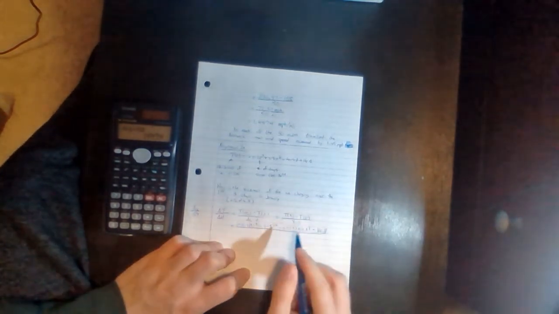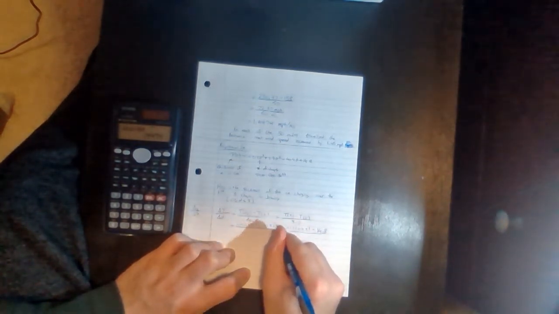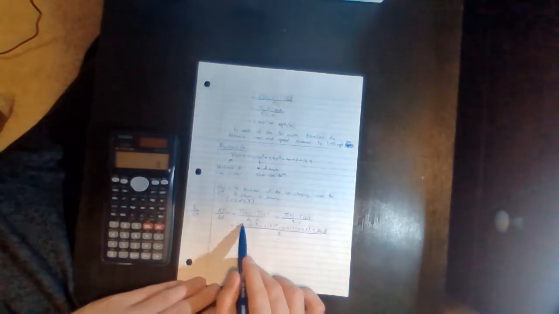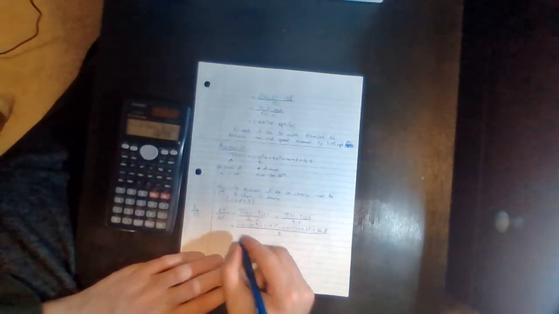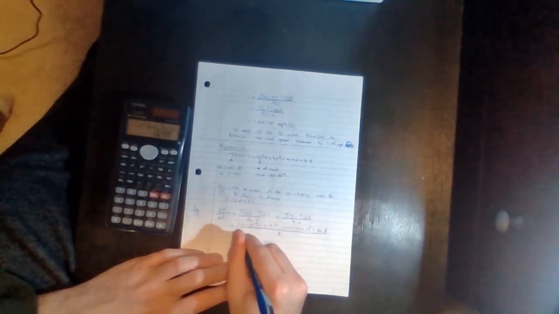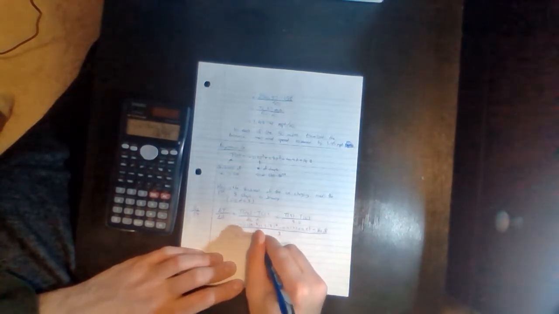The amount of days we're doing this for, 3 minus 0, is 3. So we need to calculate what is T of 3. So negative 0.1 cubed plus 1.3 times 3 squared minus 4.4 times 3 plus 14.8. 13.299 minus 14.8 over 3.